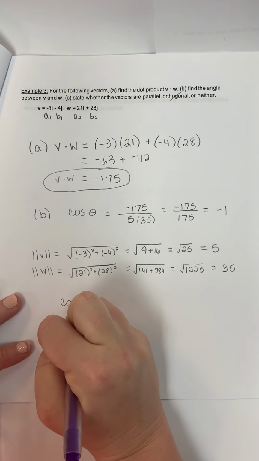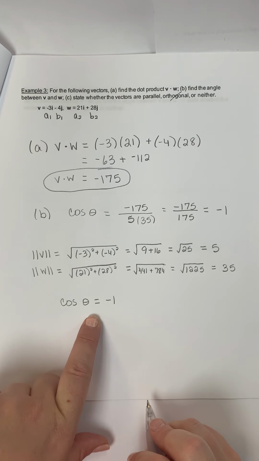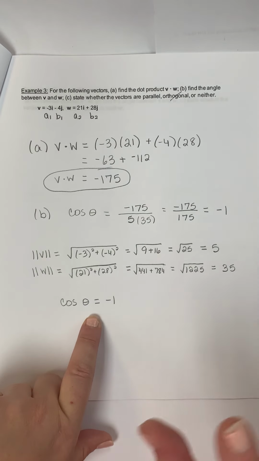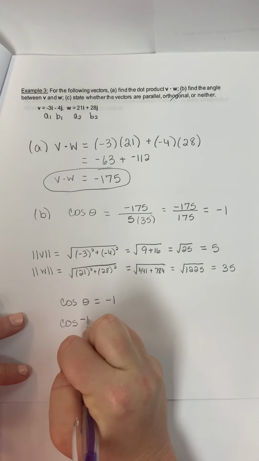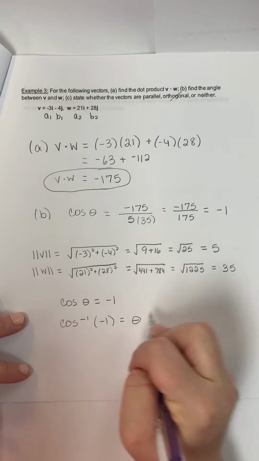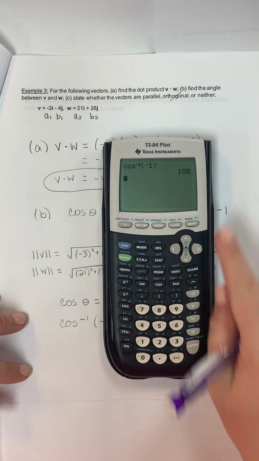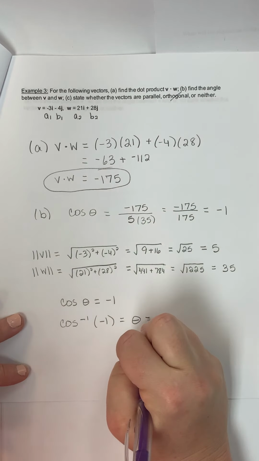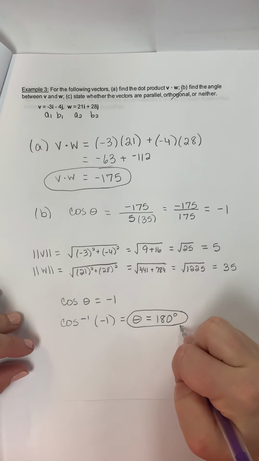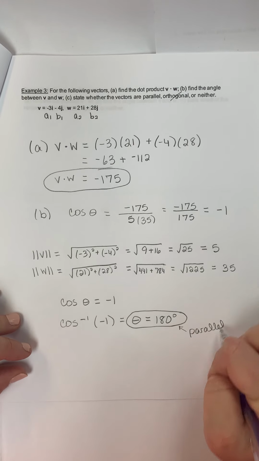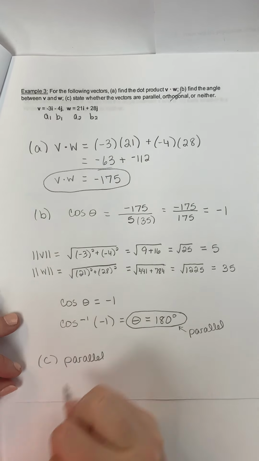Look how this is shaping up. Okay, so this is what I'm dealing with. I can look on my unit circle and find where in the quadrants 1 and 2 cosine is -1, or I can use my calculator in degree mode, okay, and I can do second cosine -1. And look at there, 180 degrees. There we go. This means we have a parallel situation. So I already know that's what I'm going to write for C.